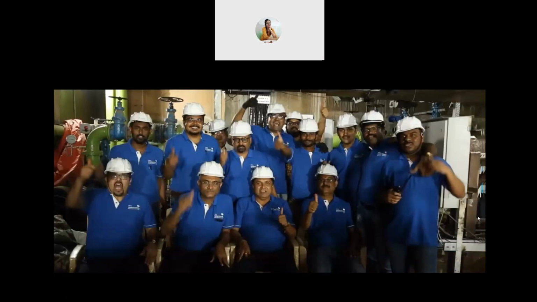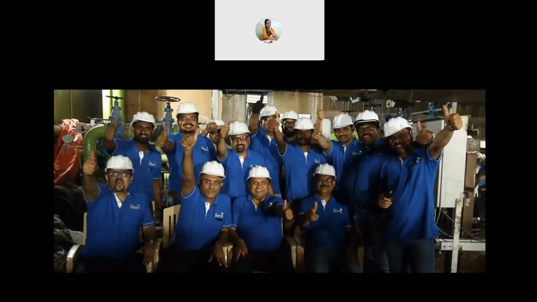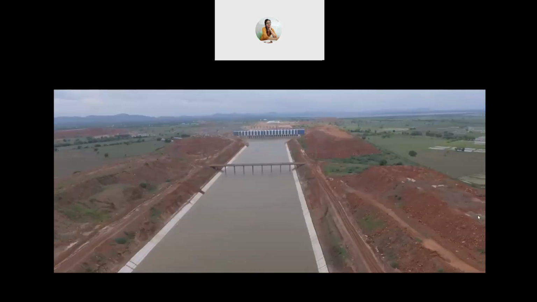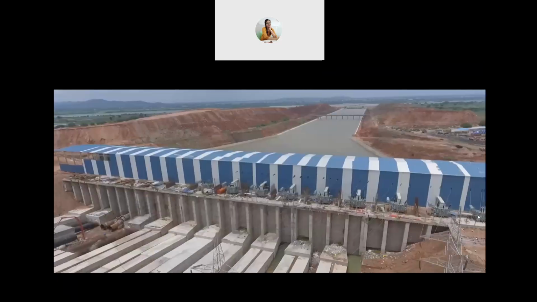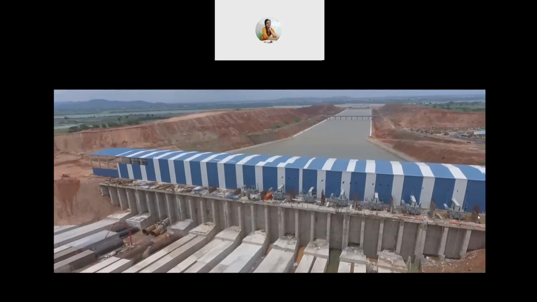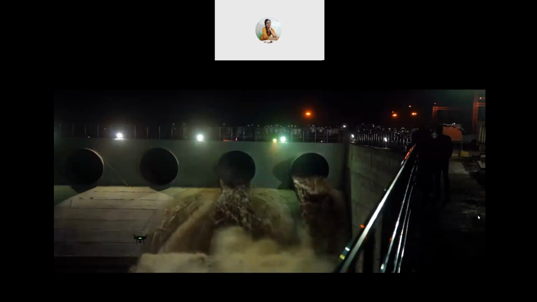Here are the real heroes of Xylem, who raced against the clock to successfully implement this mega capacity pumping solution, solving water for the state of Telangana.